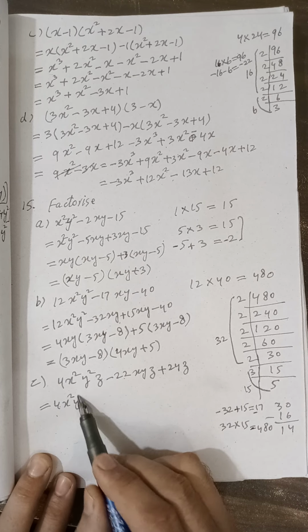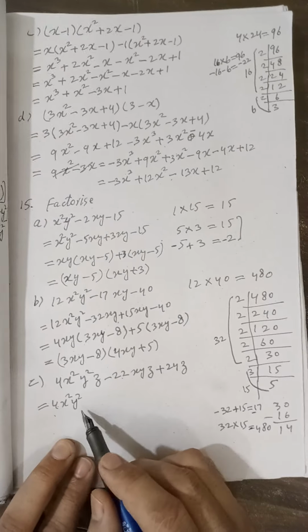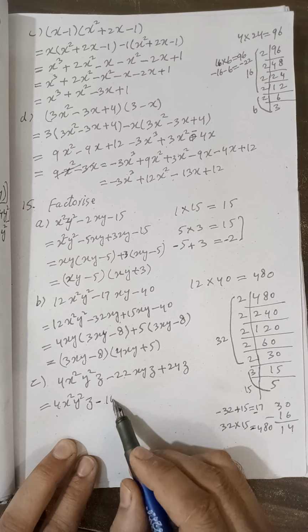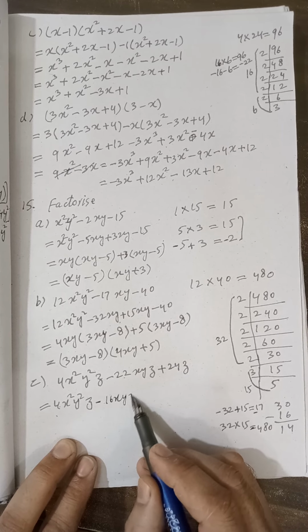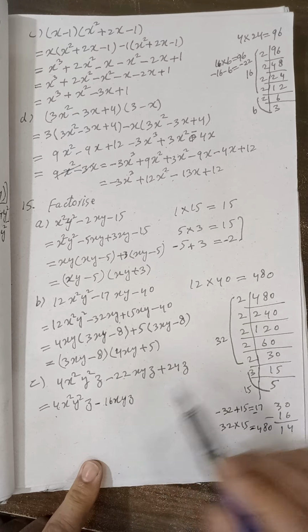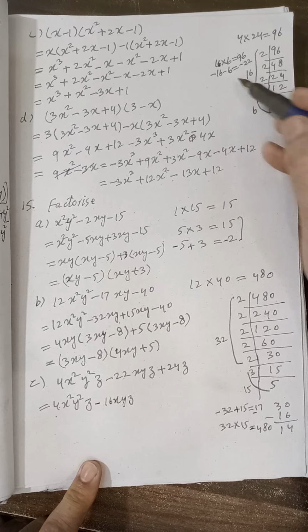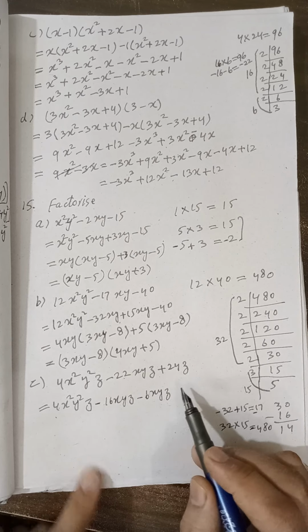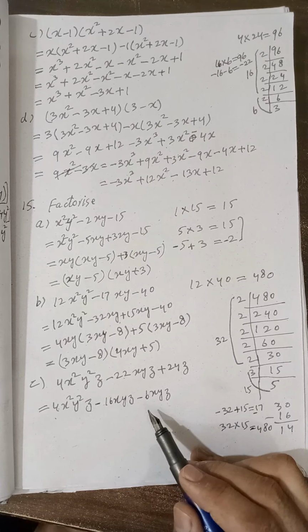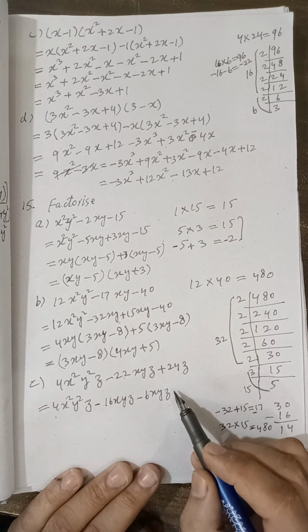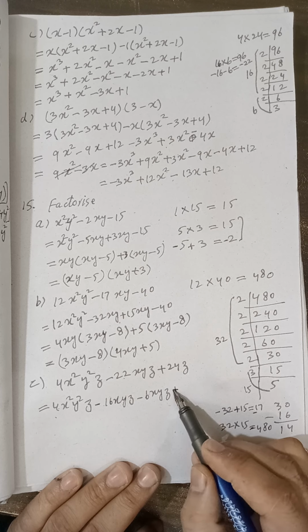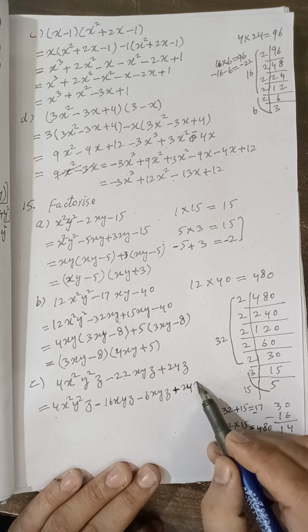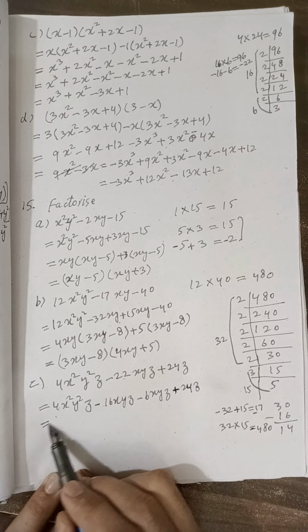4x square z minus 16xyz, then this one minus 16xyz, then minus 6xyz. No matter, you can write 16 first or 6 first, the answer will be right. Then 24z. Now take common.